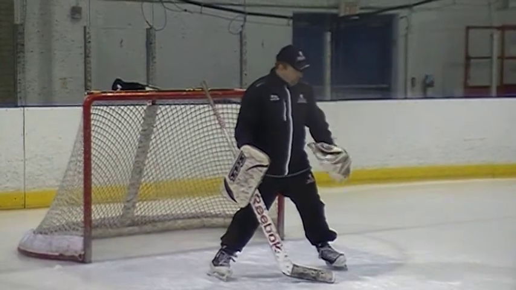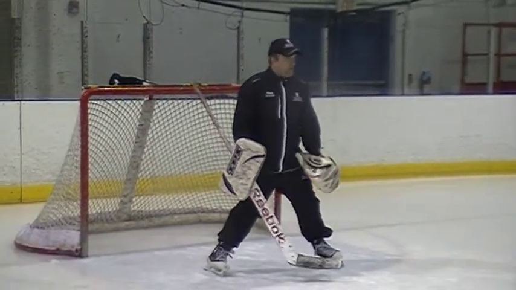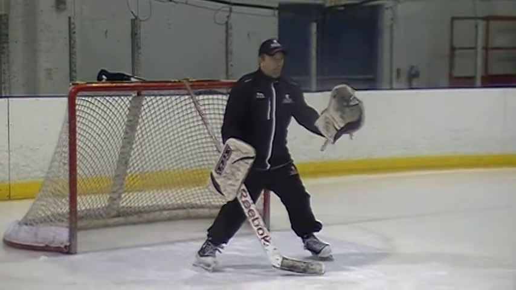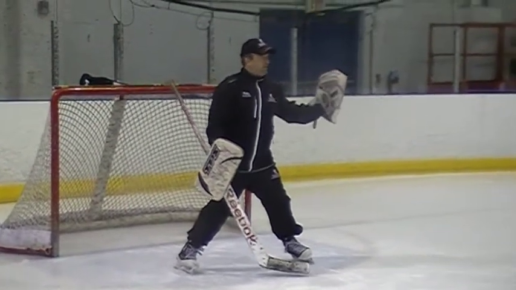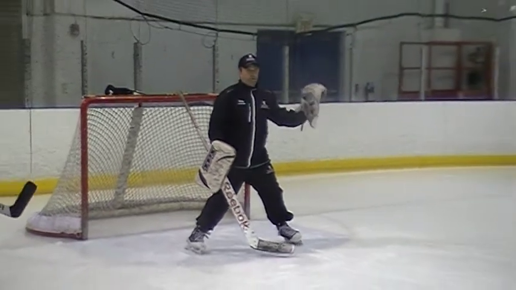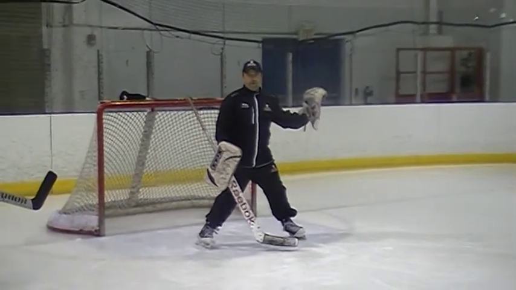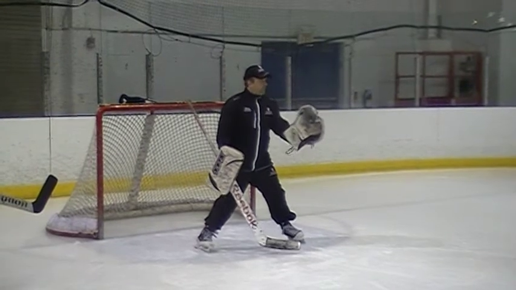All right, so straight down, elbows into our ribs. Up. And push out. Perfect position. Not that. Not Varlamov. You guys know Varlamov from Colorado? He's got his glove turned out here. All right, straight out front, palm the puck.